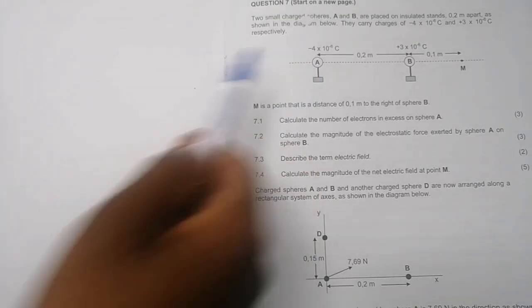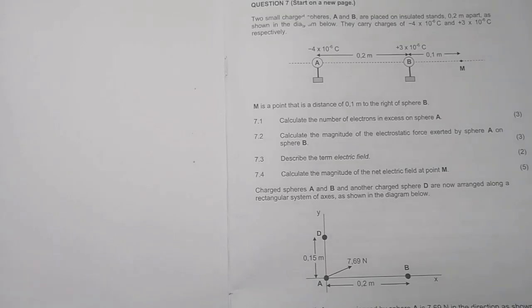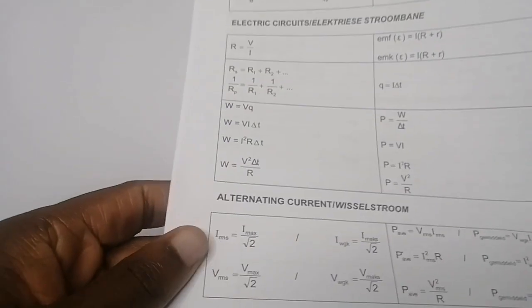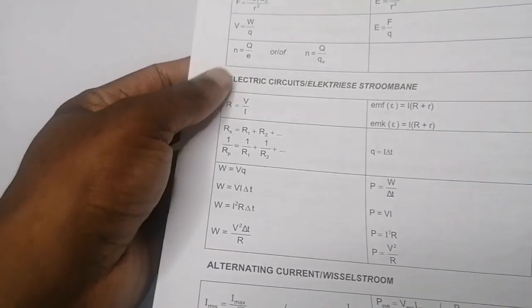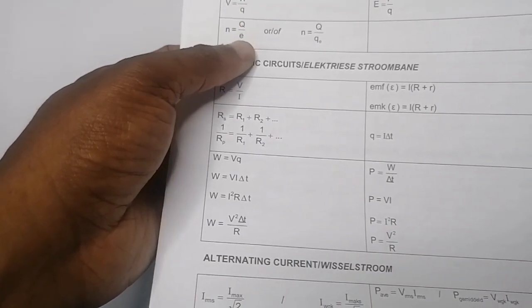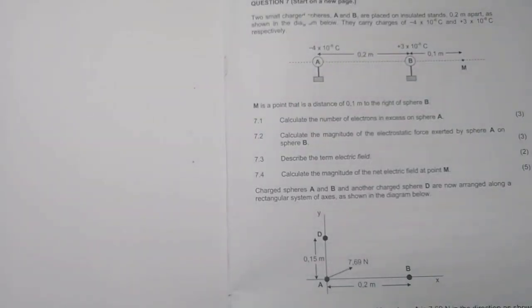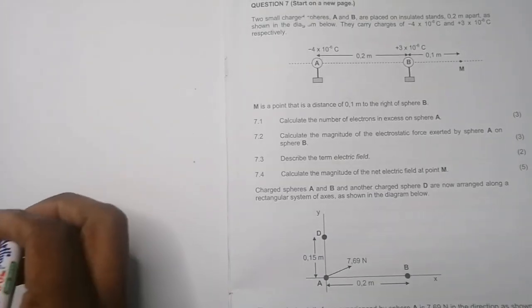They're telling us that electrons are in excess in A. You've got an equation right at the back, and this is the one. It simply says the number of electrons is equal to the charge divided by the unit charge of an electron, which is 1.6 times 10 to the power -19. So I'm going to use that equation.